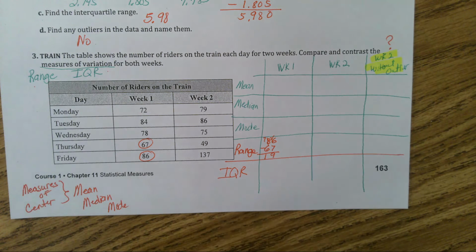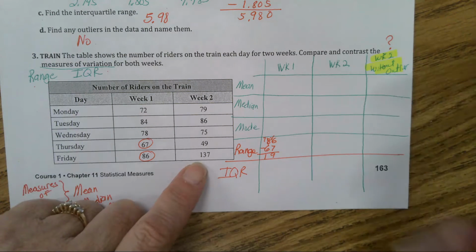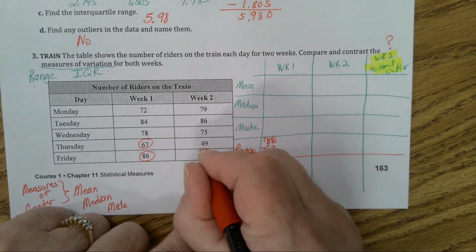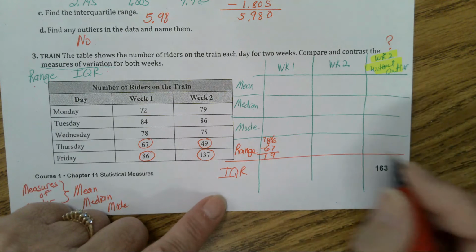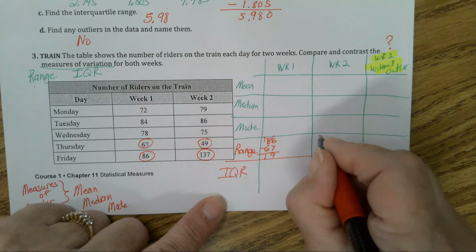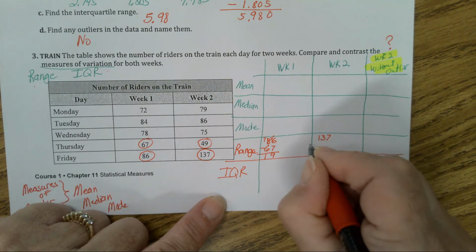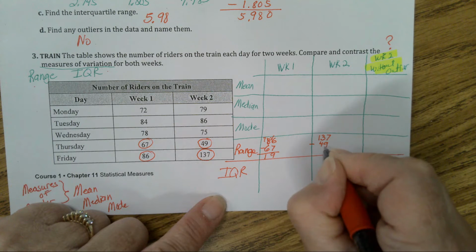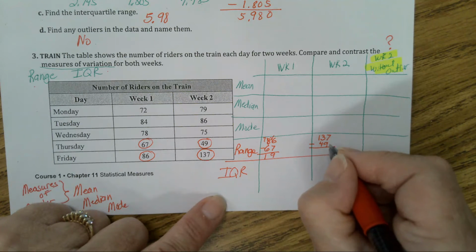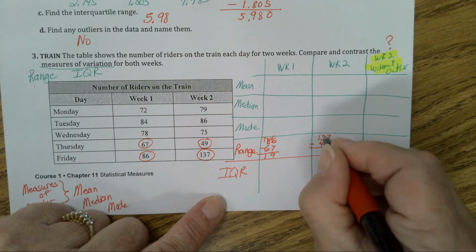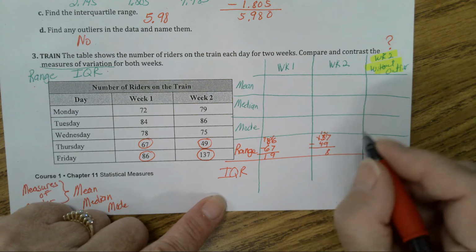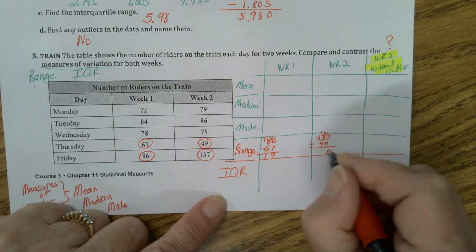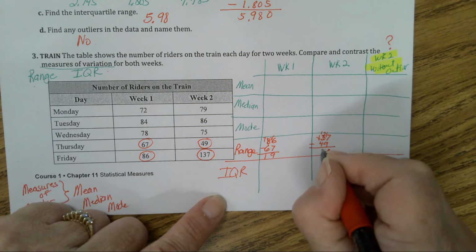Now, for week 2, it's going to be a little different. We have 137 minus 49, right? So the range, 137 minus 49 will give us, let's see, that'll be an 8. 12 minus 4 is also an 8.